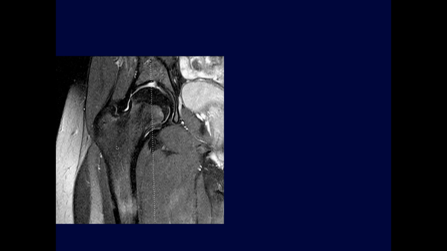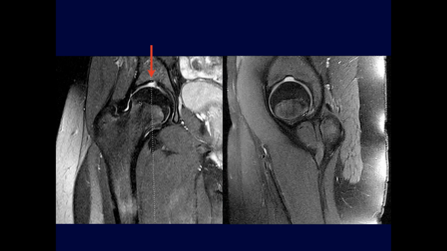Right. Right. Jennifer, what do you think of this patient? Well, I don't see any significant marrow edema within the femoral head or the acetabulum. There is a region of focal cortical irregularity along the superior acetabulum. So I want to look at the rest of the images and see if that's okay, so that looks fairly normal. It's well defined.